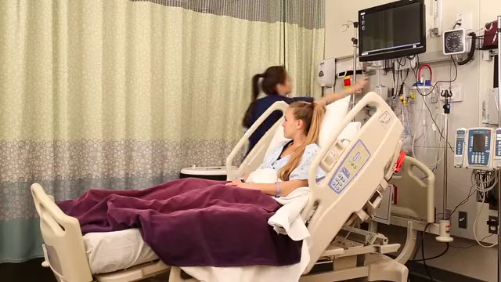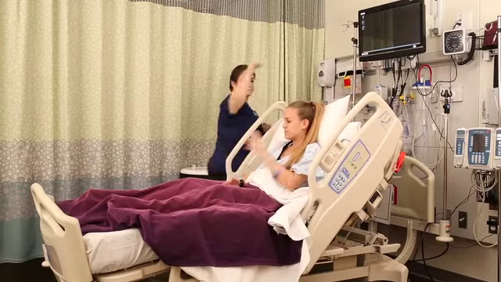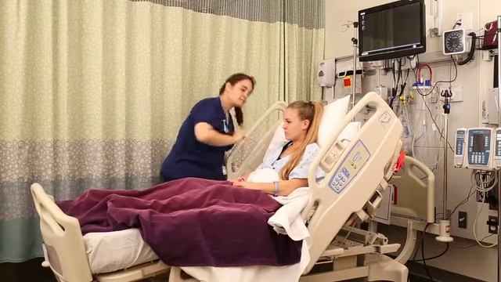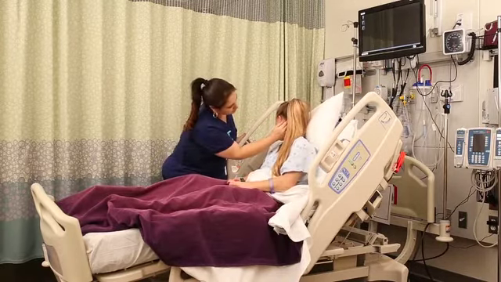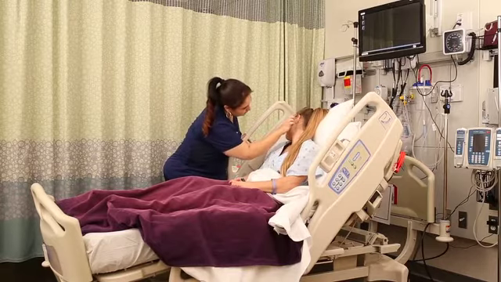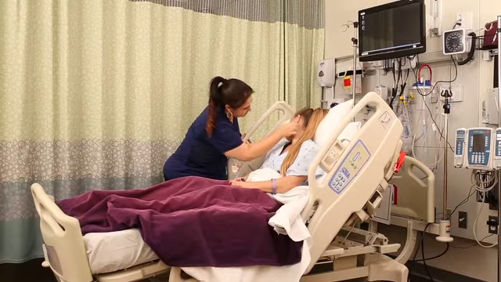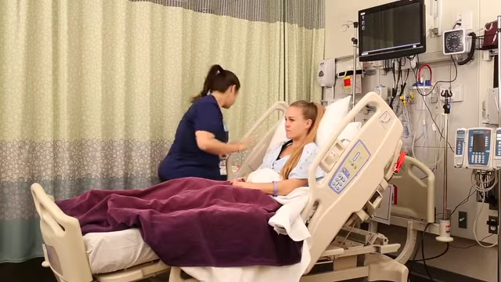So now we're going to move on to the ears, and as always, we start with inspection externally. You want to look at the pinna. They should be symmetrical with no lesions or swelling. You also want to look at the external meatus, looking for drainage, redness, swelling, or any cerumen buildup.